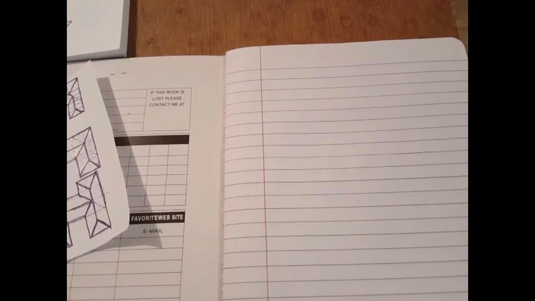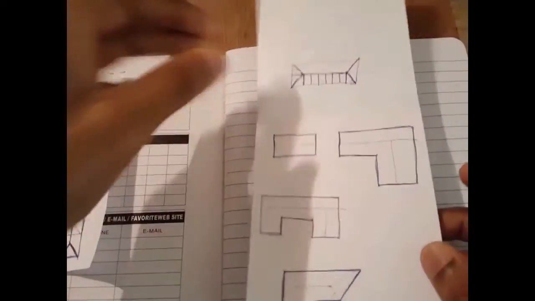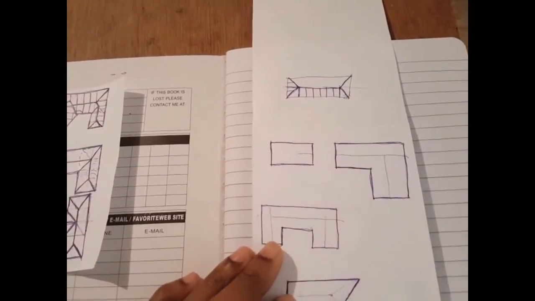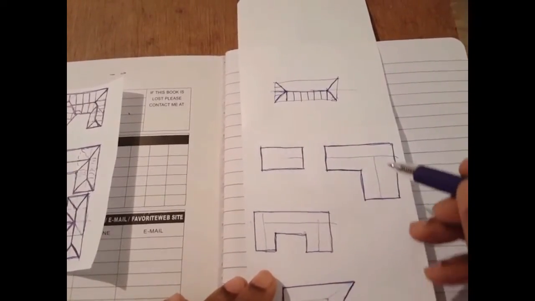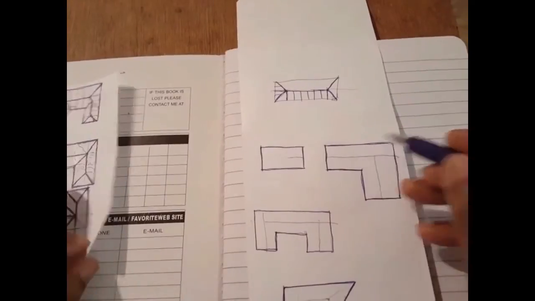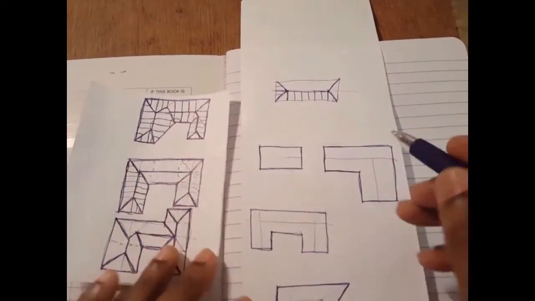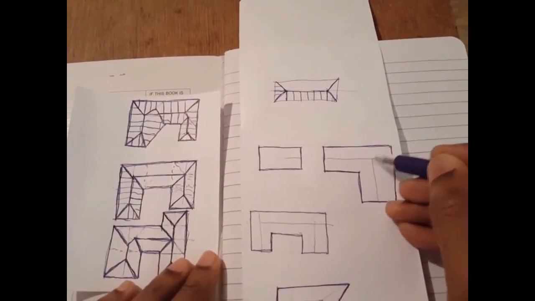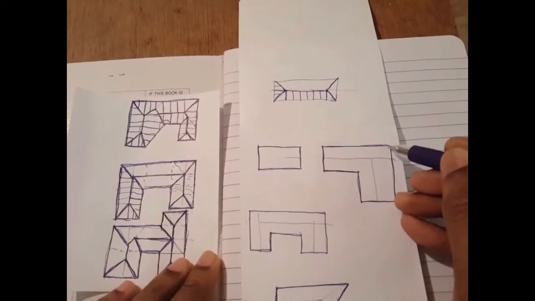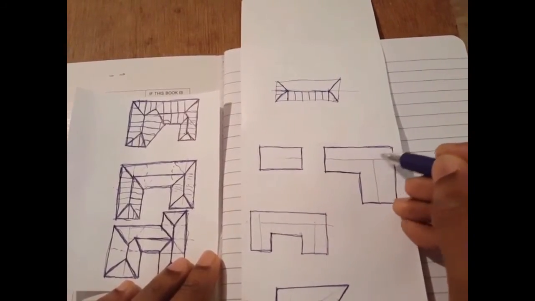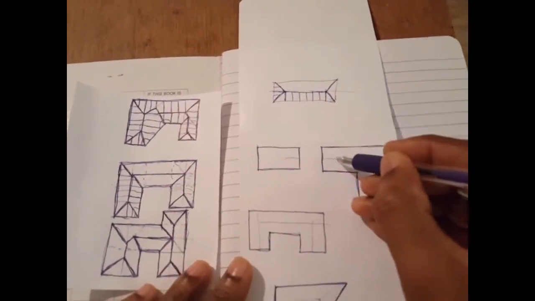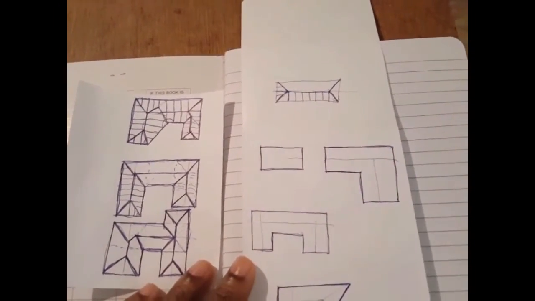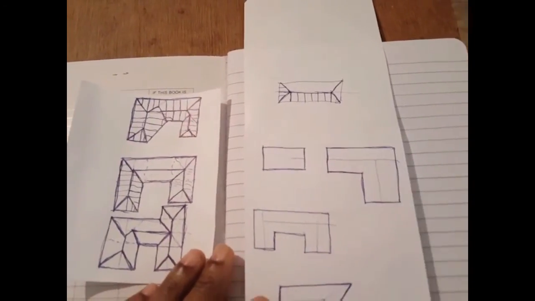So let us start creating these roofs. Another rule that we need to be mindful of is that every hip rafter must be generated from a corner, from one here, one there, one there, one here, and it must be at a right angle.